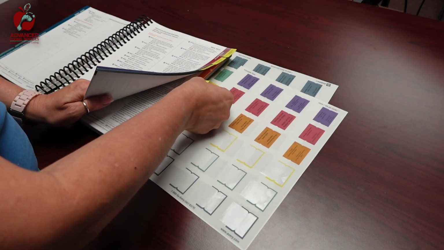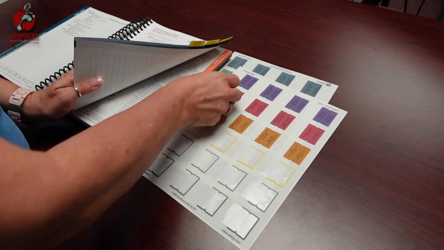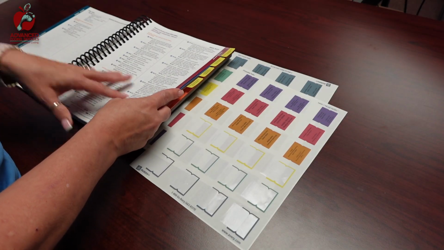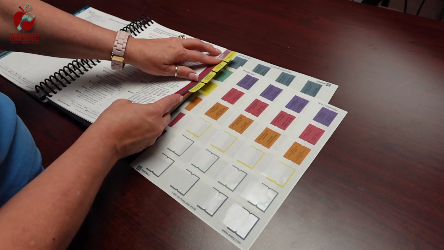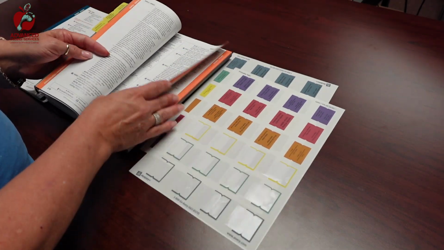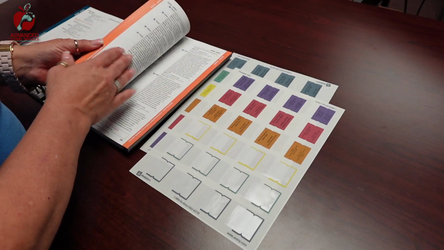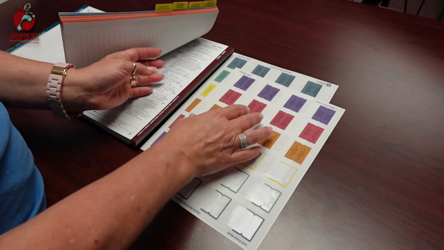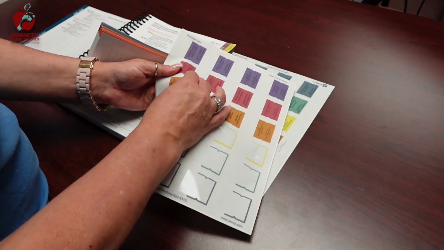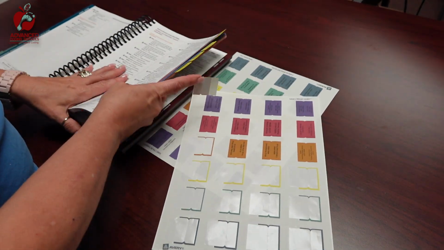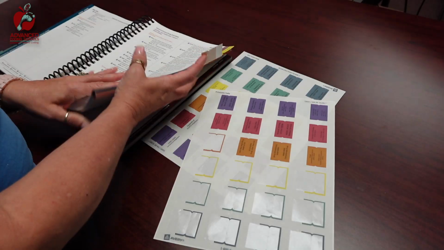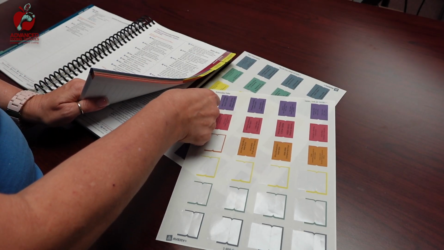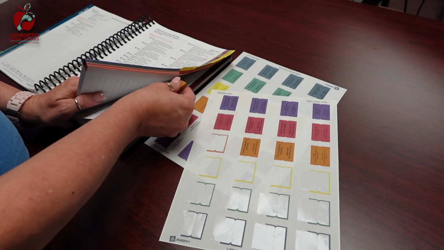And then we're going to go ahead and get our G codes. Those are your professional services. Those are typically our Medicare providers, our Medicare codes. Okay. And then we're going to get into the H's. These are your alcohol and drug abuse treatment codes. Get that labeled.